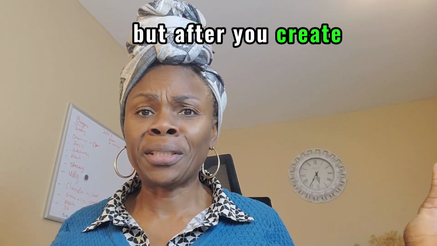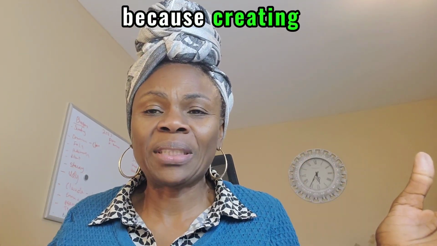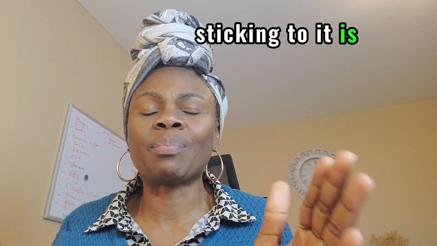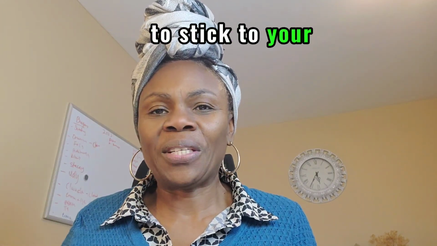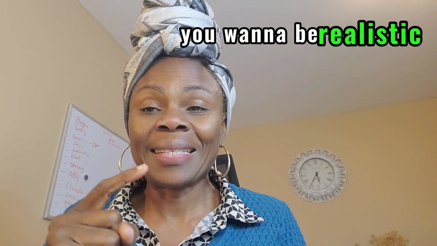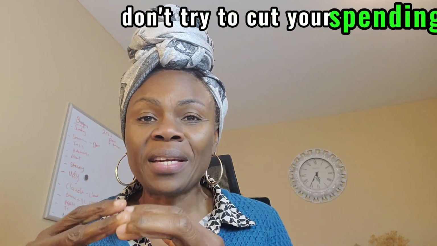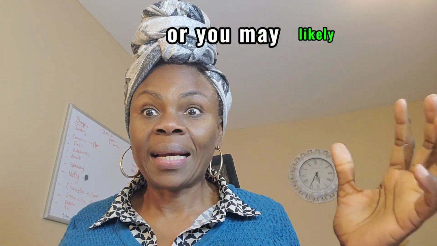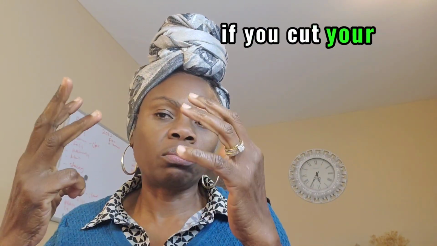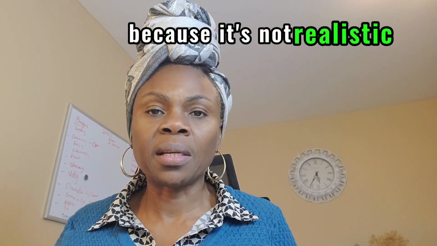After you create the budget, you want to stick to the budget, because creating the budget is half the battle, but sticking to it is the main issue. So I'm going to give you some tips to stick to your budget. First, be realistic when setting your budget goals. Don't try to cut your spending too much at once, or you may likely give up. If you cut your variable spending too much at once, you may actually give up because it's not realistic.